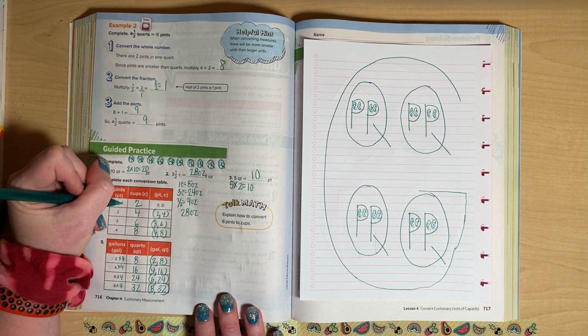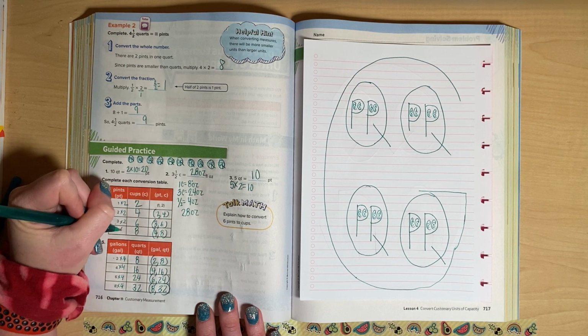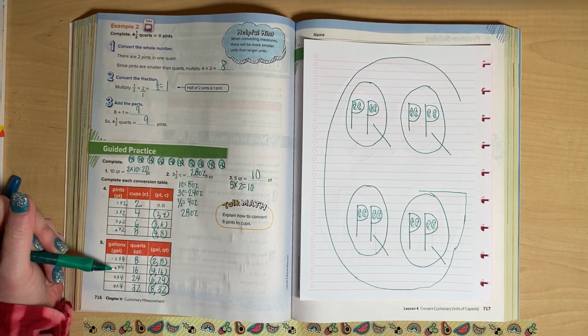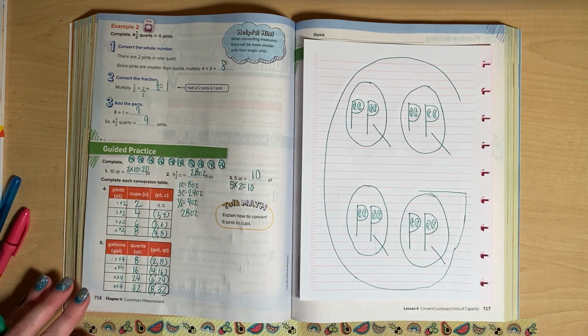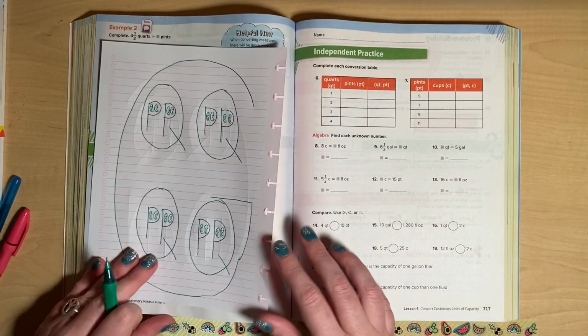Okay. You could check up here and see if multiplying worked too. To get from 1 to 2, I multiplied by 2. To get from 2 to 4, I multiply by 2. So you can always use multiplication, or you can use a picture. Okay, whatever works best for you. All right, let's move on.